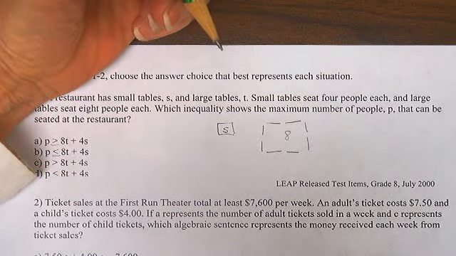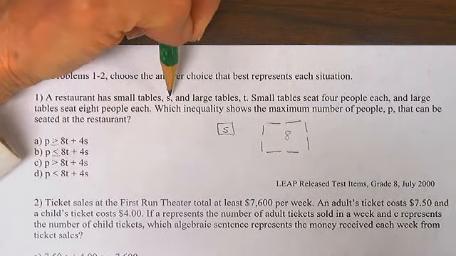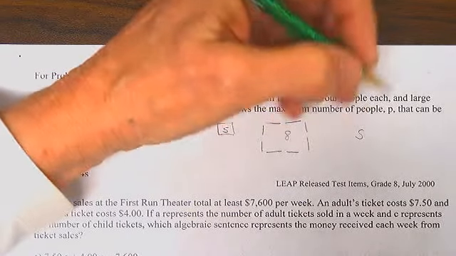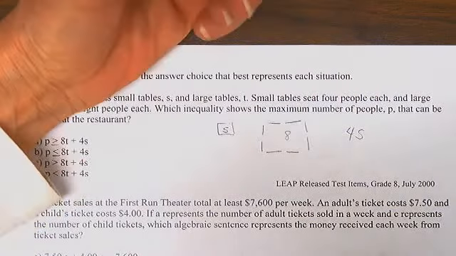Well, whatever number of small tables we have, we can put 4 people at each one of those.